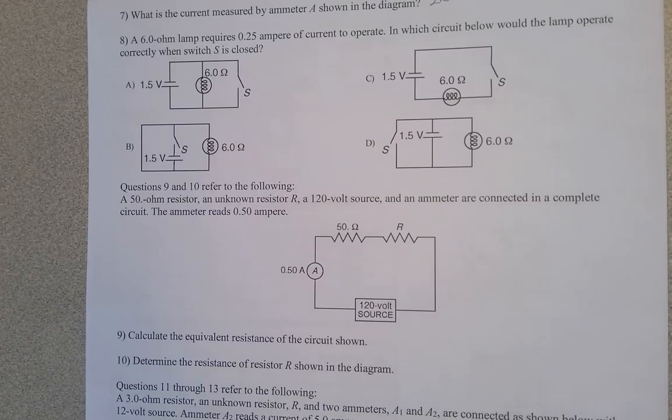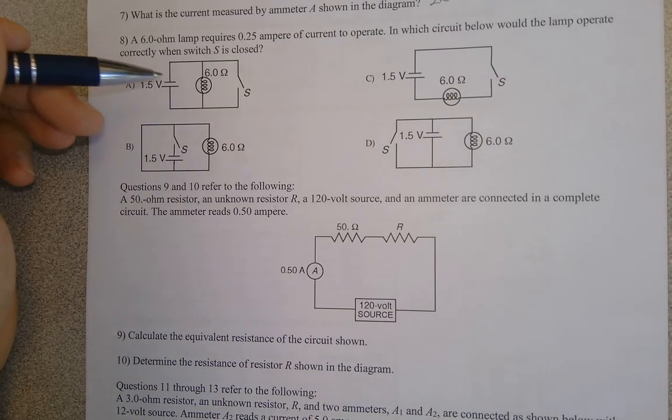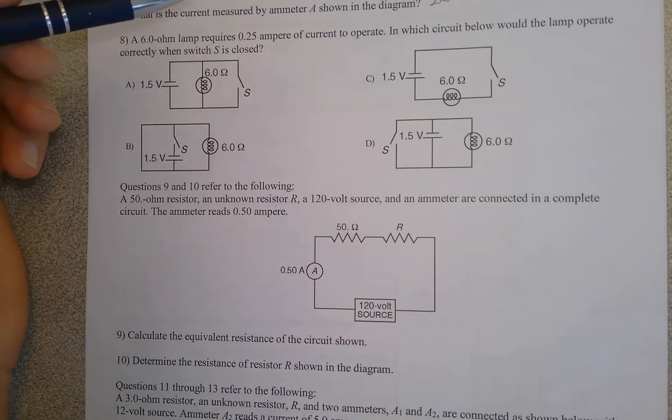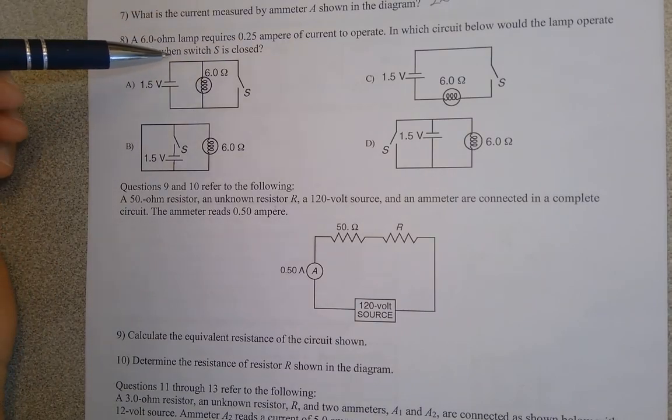All right, let's do a few more. We'll hit a couple of these in A. You've got a 6 ohm lamp. It needs 25 amps of current to operate. In which circuit would the lamp operate when the switch is closed?